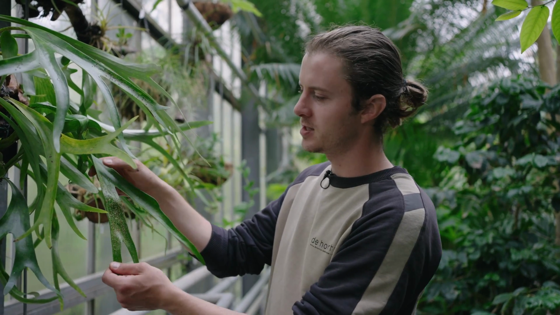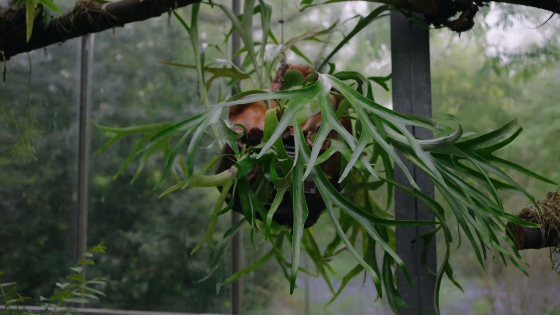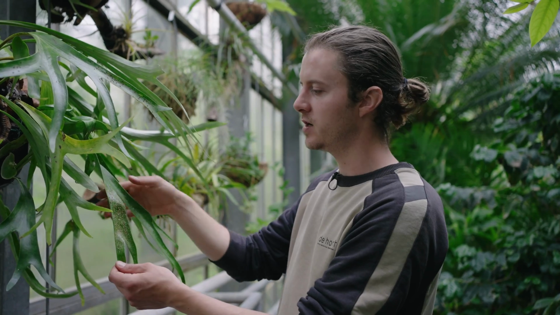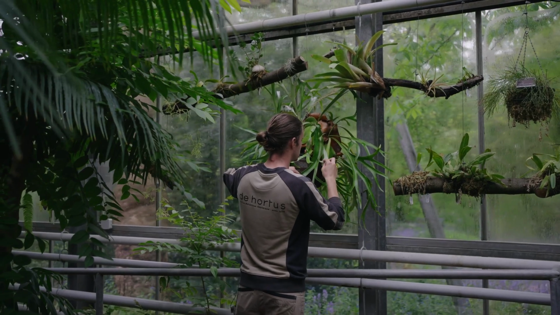So this looks quite bad, but overall there's not as many living scale as you'd think, and this is a very good source of food for the predatory wasps.